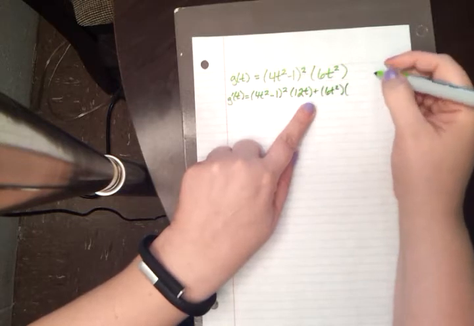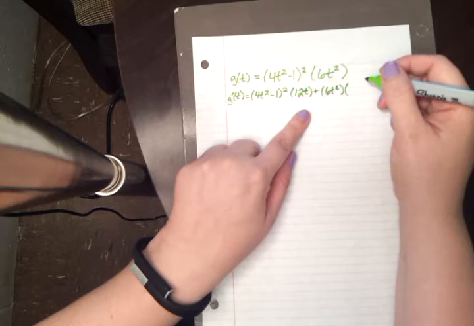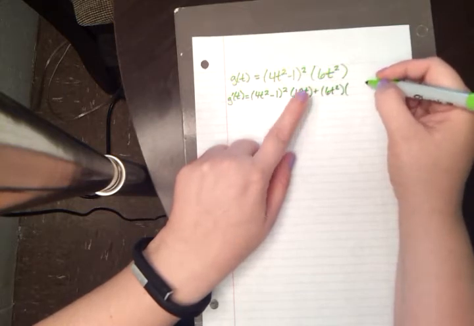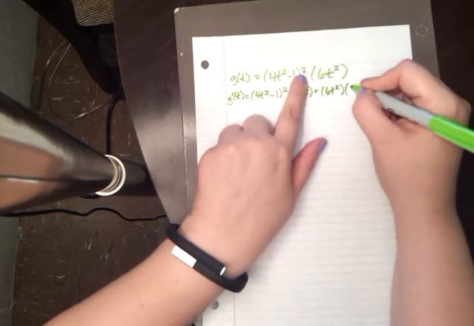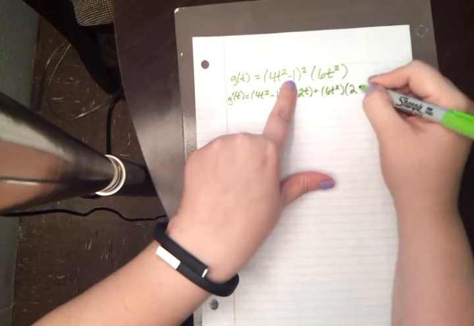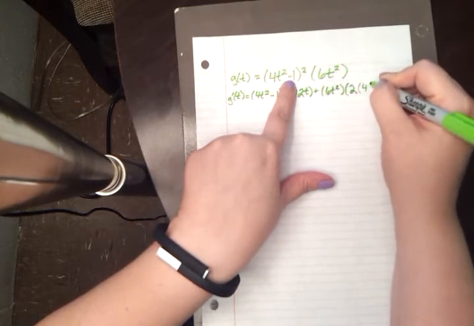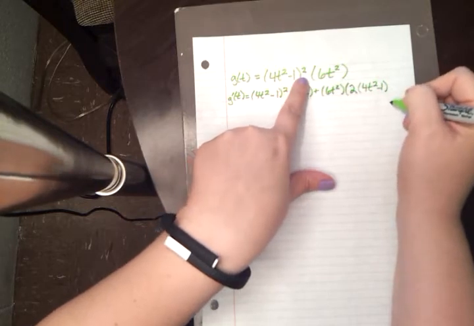This is where it's going to get a little bit messy looking because we've got to use the chain rule. So there are going to be a few pieces, but it's not bad. We're just going to use the chain rule on this first function here. So chain rule says bring down the exponent, so I'm bringing down the 2, copy exactly what's inside the parentheses, so 4t squared minus 1, and then lower the exponent on that.